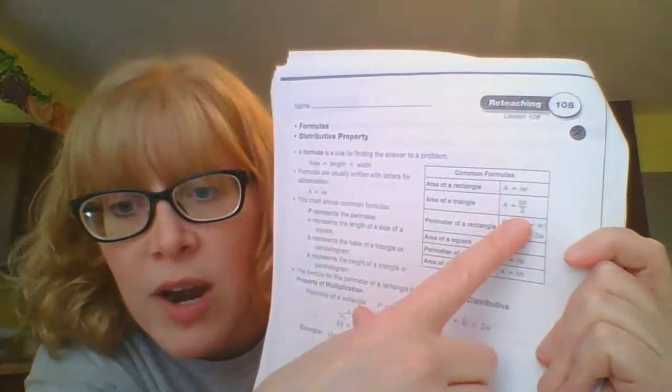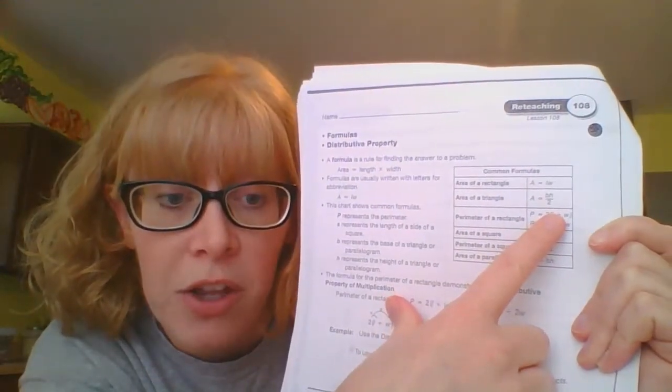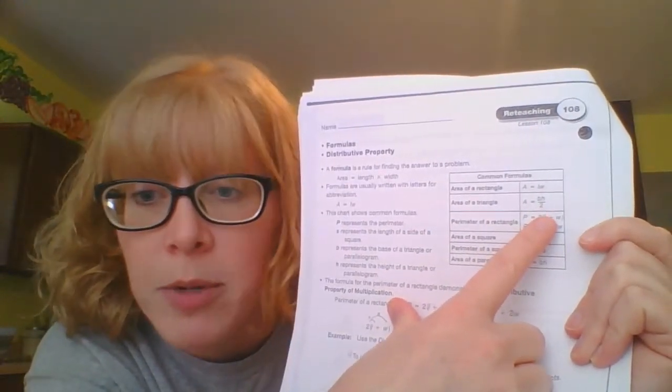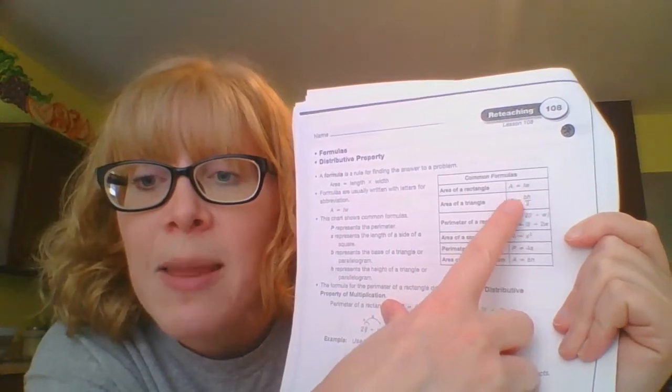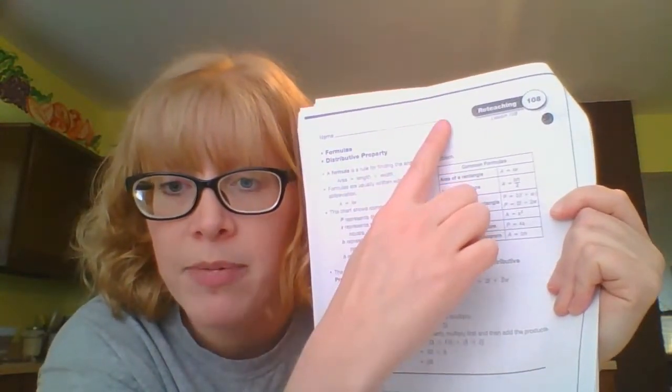B represents the base of a triangle or a parallelogram. So they have the area of a triangle over here. This is nothing we're going to do in 3rd grade math. This is something I remember from geometry class, but you would multiply the base of the triangle, that's the bottom part, if you remember from the geometric solids or the parallelogram assignments, times the height, which is how tall it is from the top vertex to the bottom, and then you're going to divide it by 2, to find the area of the triangle. And then H represents the height of a triangle or a parallelogram.